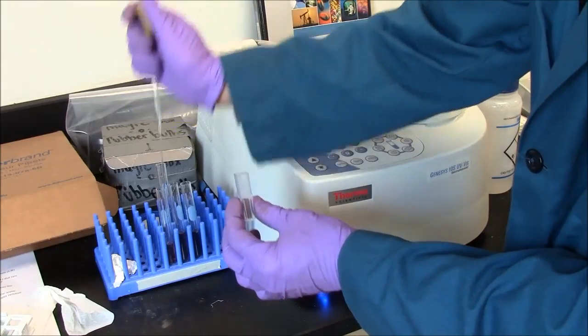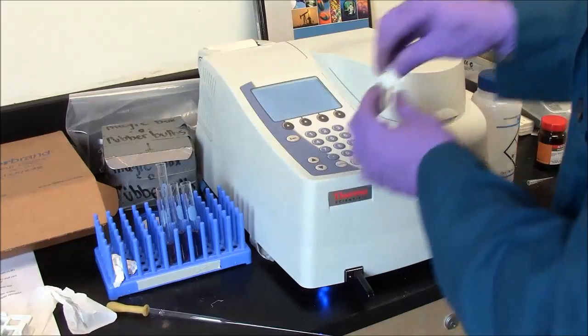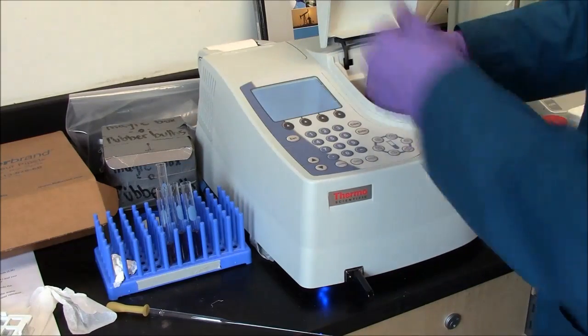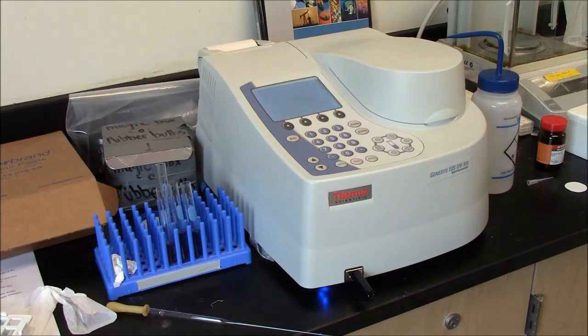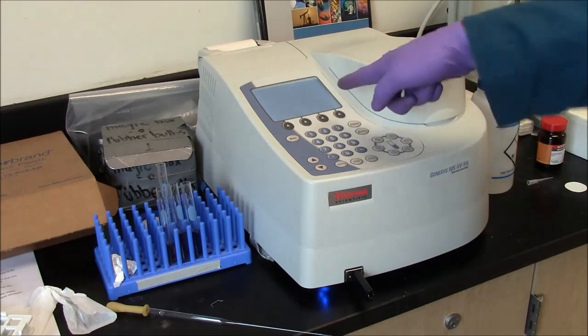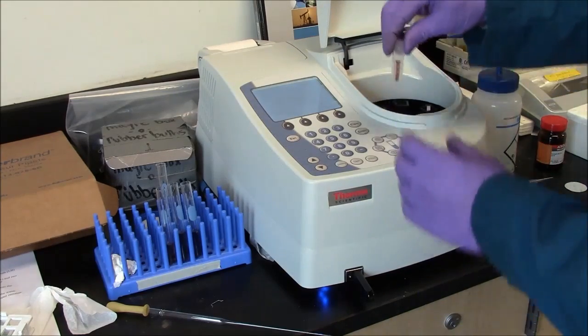Need a suitable volume. I will measure a blank. Measure blank. Now this reads 0. I'm ready to measure my sample.